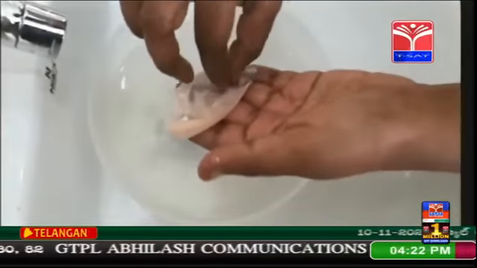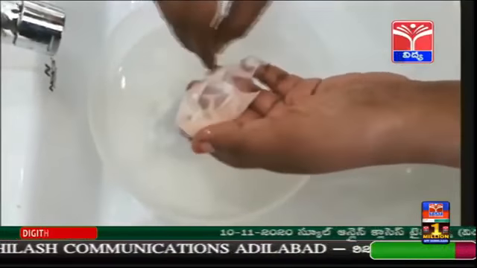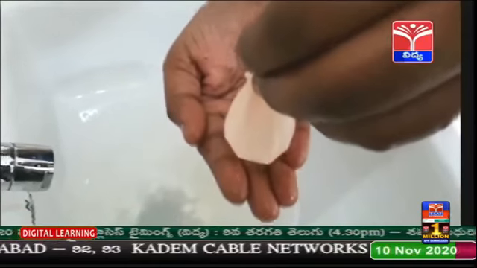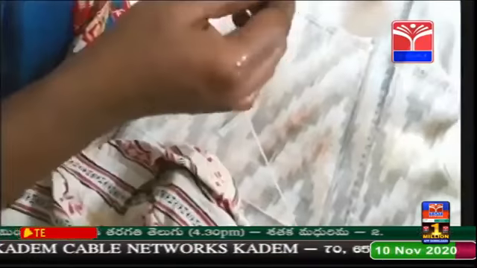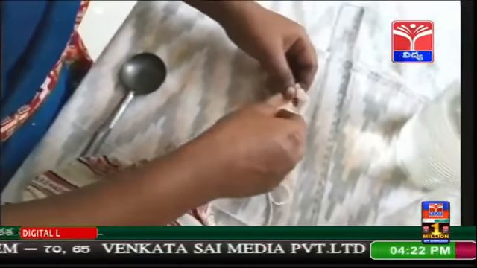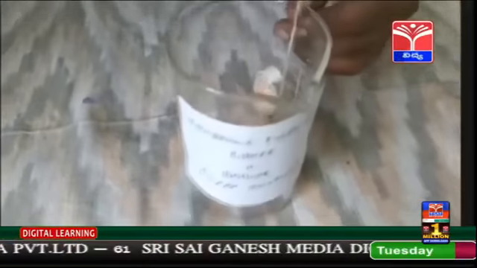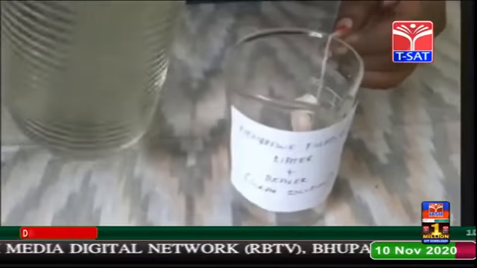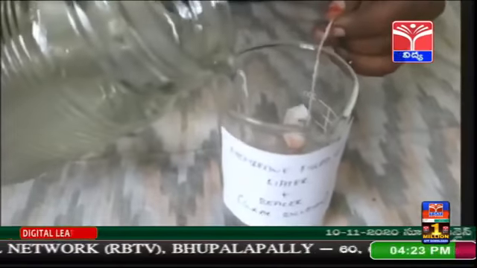Now in this membrane I will fill tap water. Now children, the egg membrane is filled with fresh water. Tie this membrane with thread. Now I have placed this egg membrane filled with tap water in the beaker. I have made sugar solution. Now the beaker has sugar solution and the membrane has fresh water.